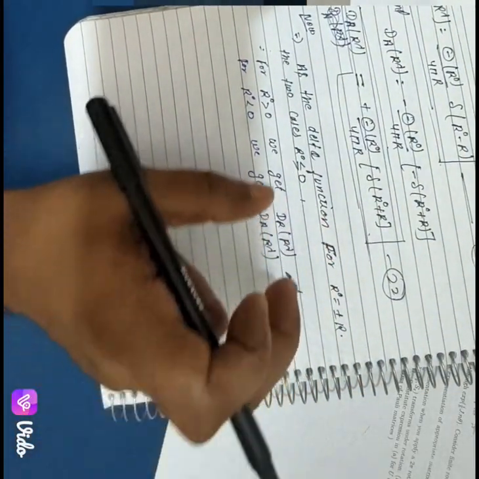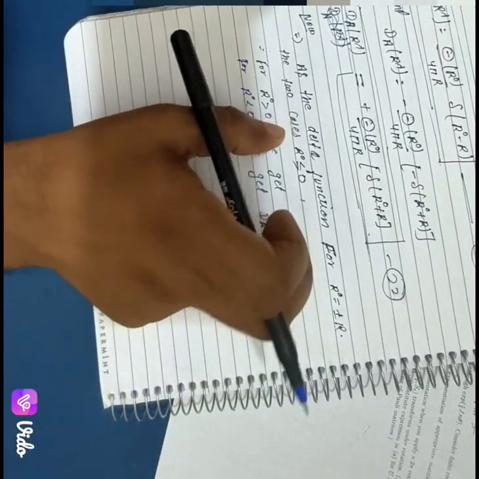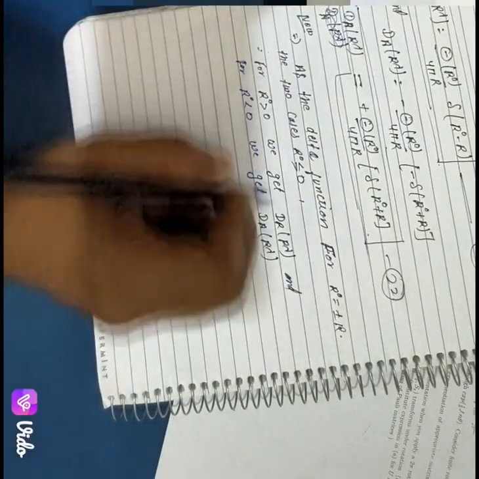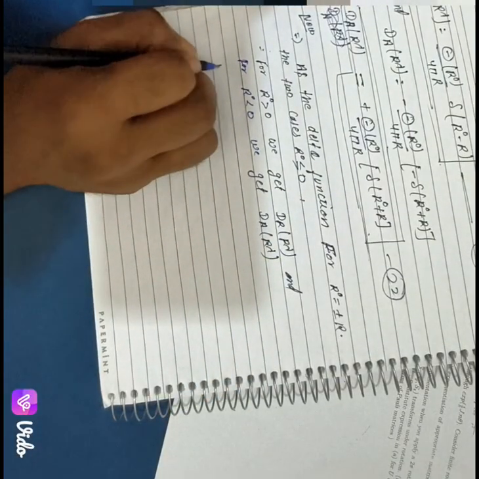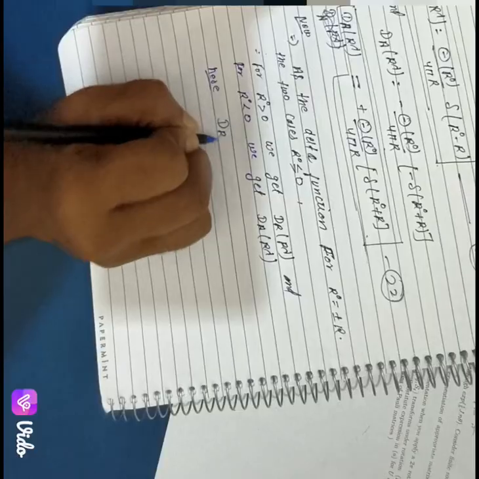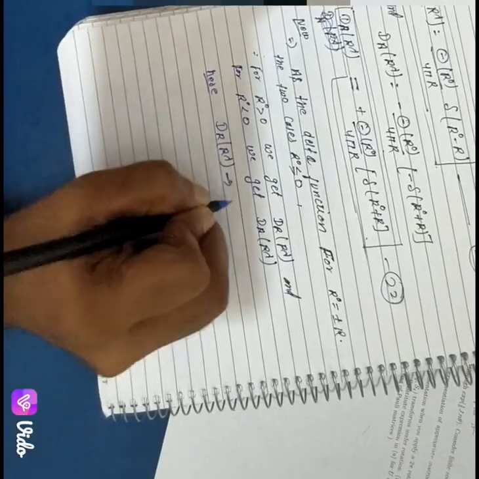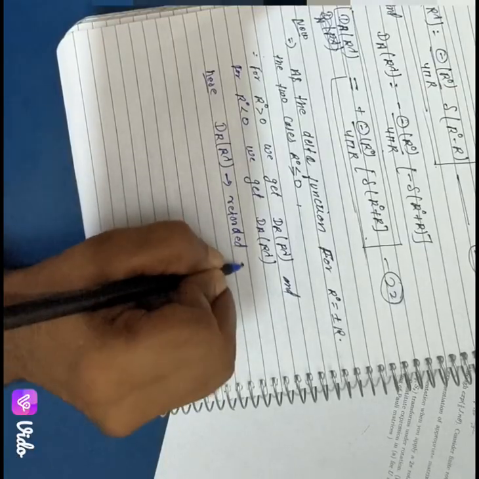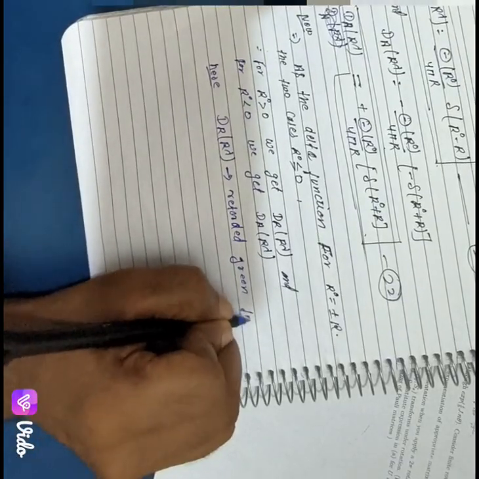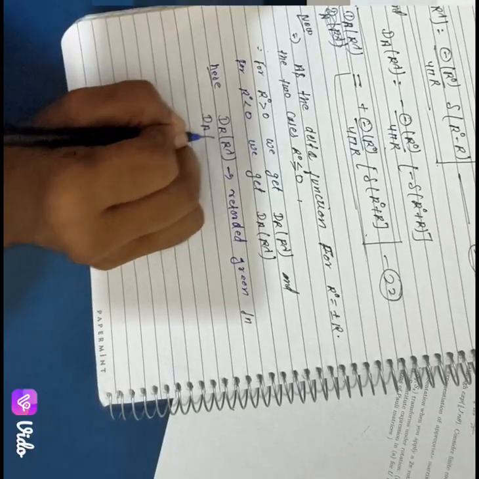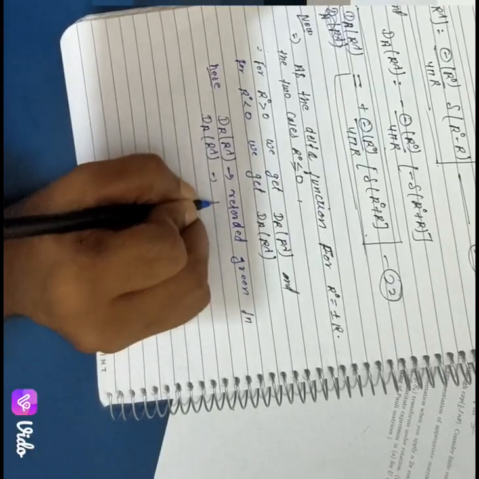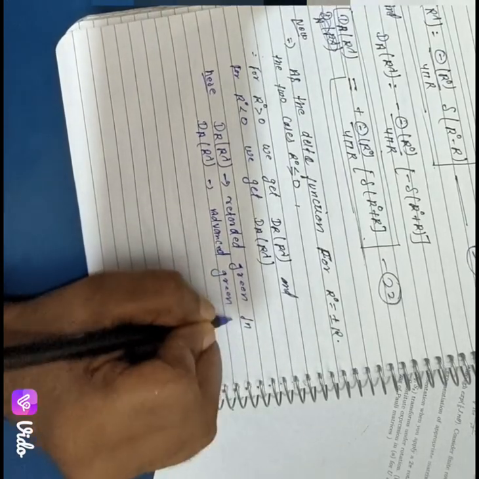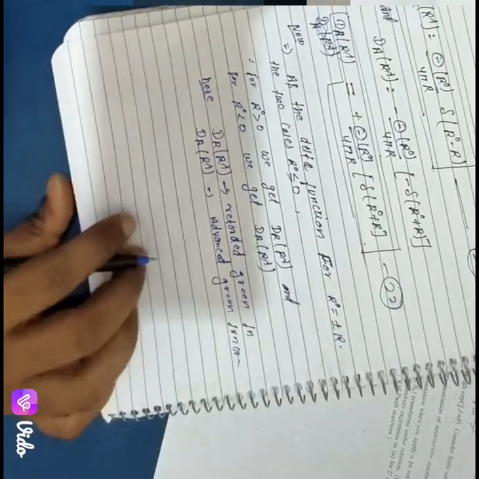So this is our retarded Green function, and this is our advanced Green function. Here dr r lambda is our retarded Green function, and dA is our advanced Green function.